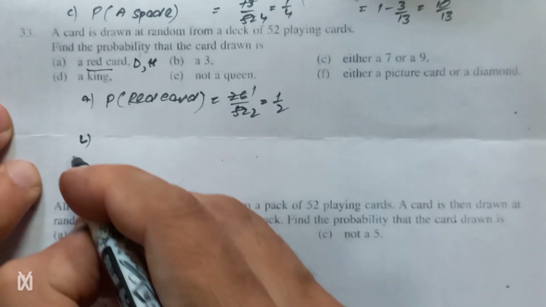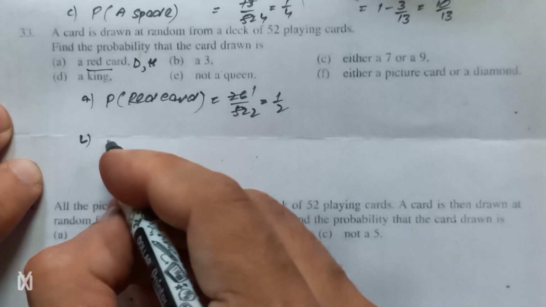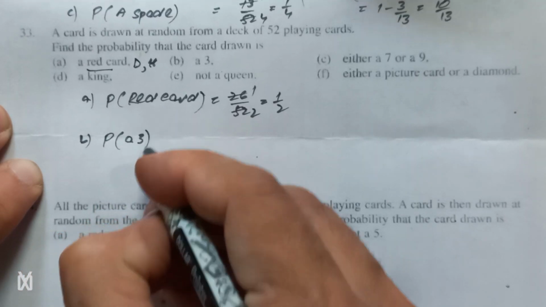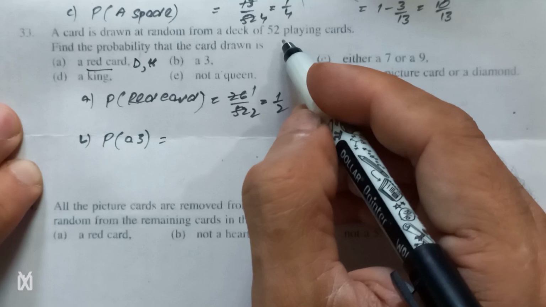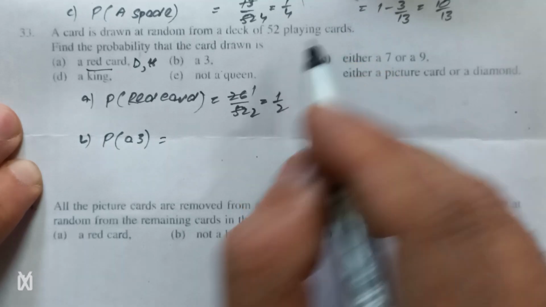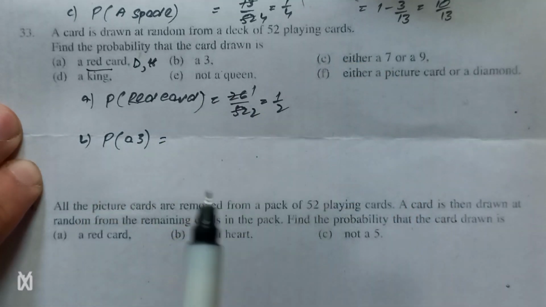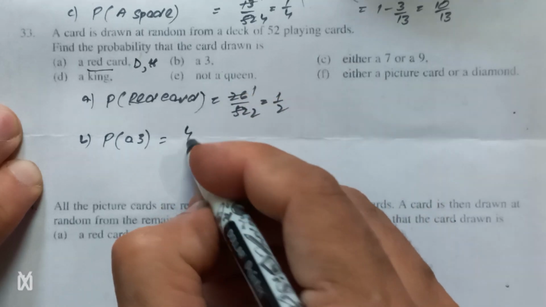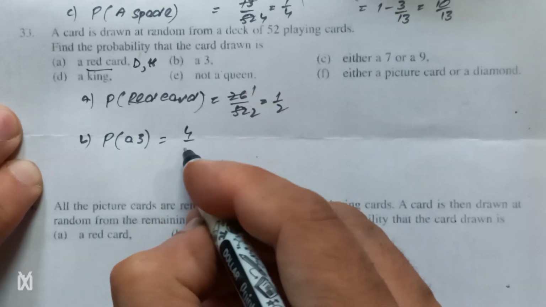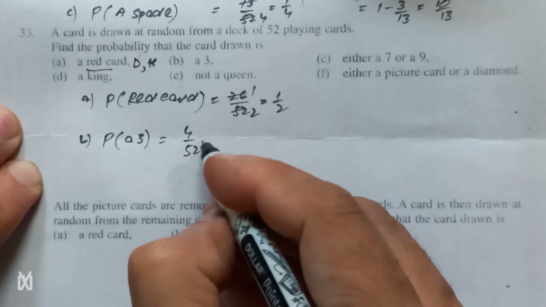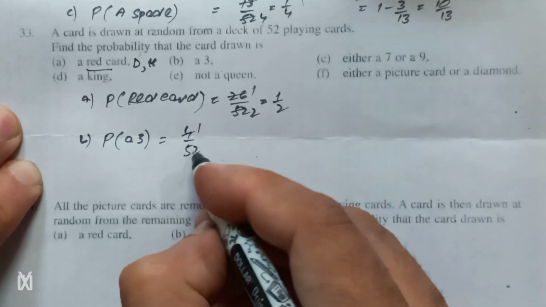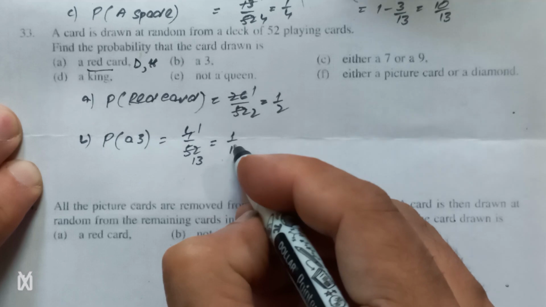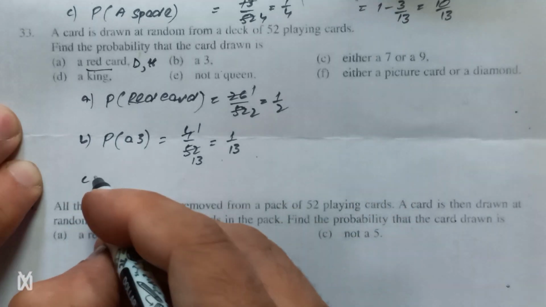B part is a 3. There are 4 suits in a pack of 52 playing cards, and every suit has a card number 3. So in total there will be 4 threes out of 52. After cancellation, 1 by 13 is the answer.